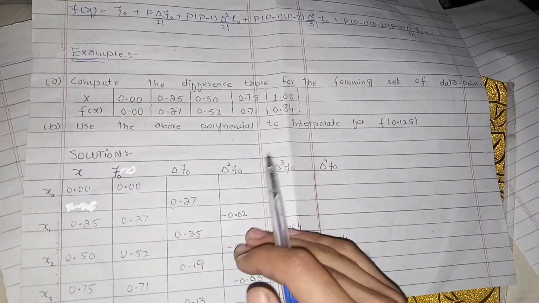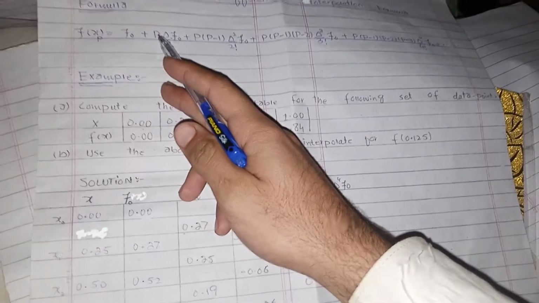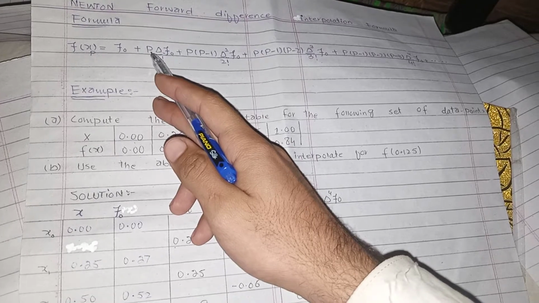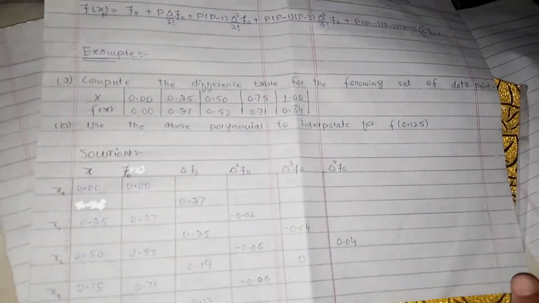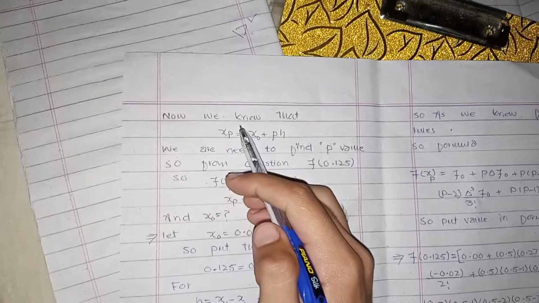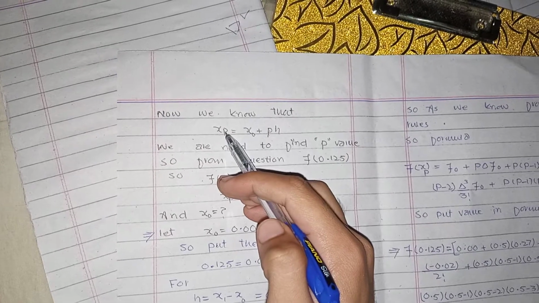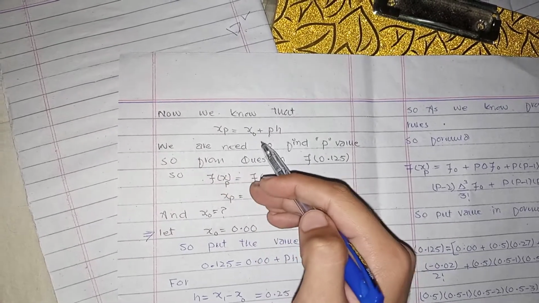Okay, so we will just put all these values in the formulas, but there's phi, and we are supposed to just find the value of phi. How will we find the value of phi? It is too easy to find the value of phi. So we know that this is the formula to find the value of phi. It is a very easy formula: x of phi, which is given as x of phi equals x naught plus ph.